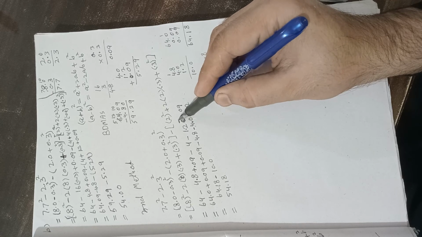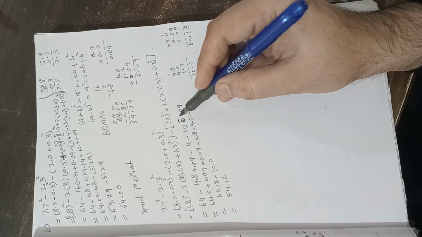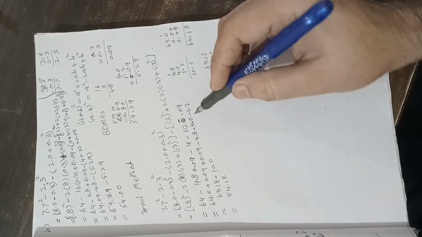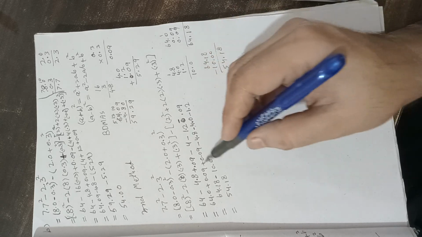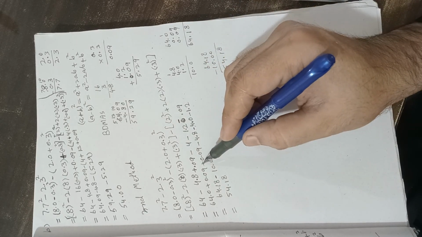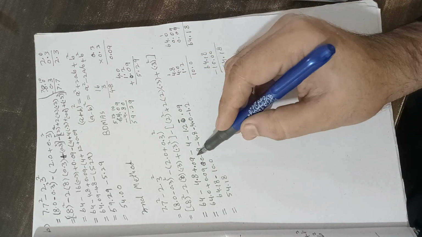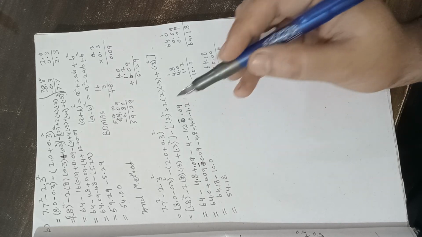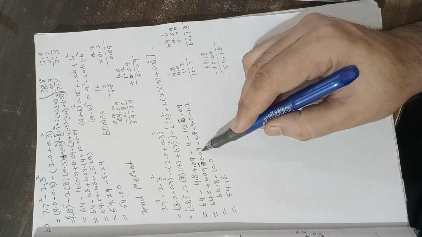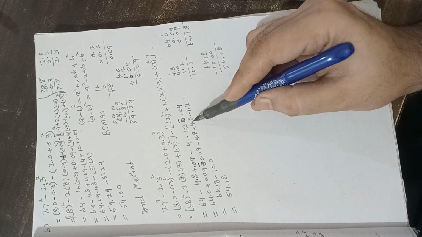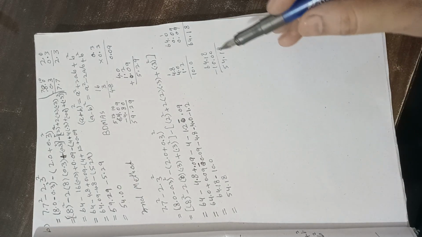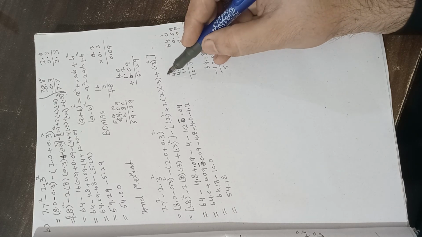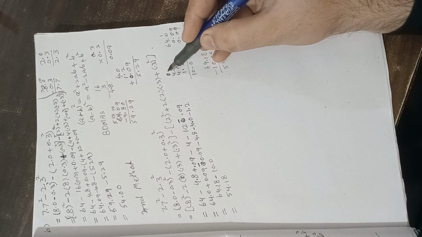It is of minus sign, and due to this minus sign, this 0.09 will be of minus sign. So there are 1, 2, 3, 4 terms of minus, and I have to write here one more term of minus.